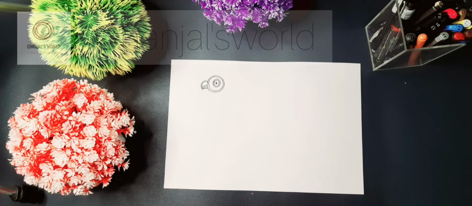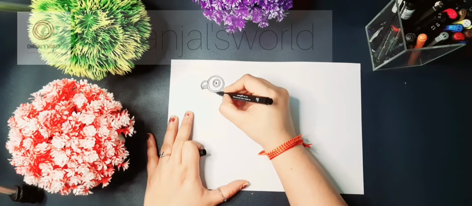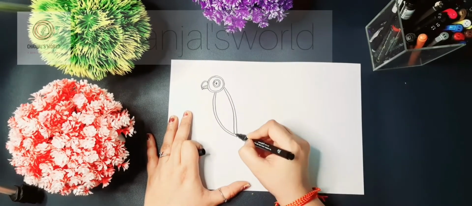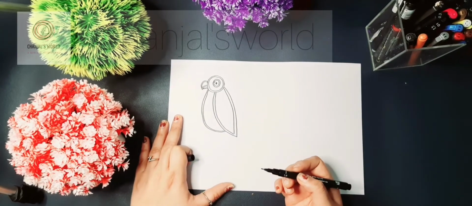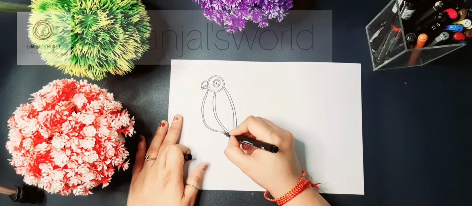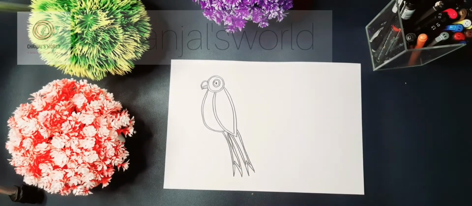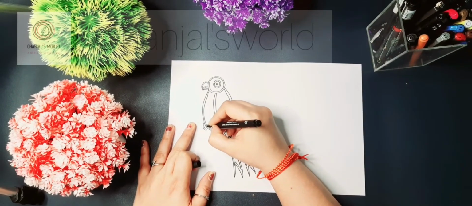So now we'll go in for the body. First, I'm going to draw the wing. For the wing, I'm going to draw an almond shape. Now for the body. Parrots also have a long tail, so you can do that. If you want, you can draw the legs over here.